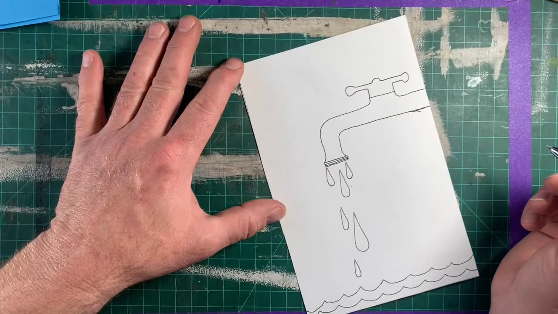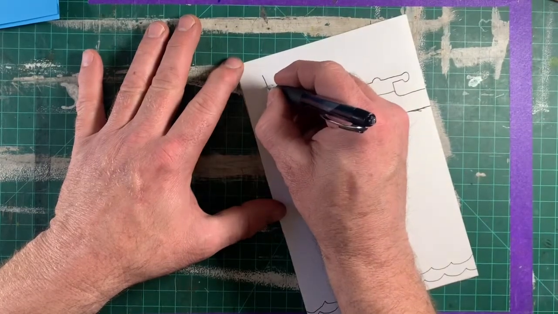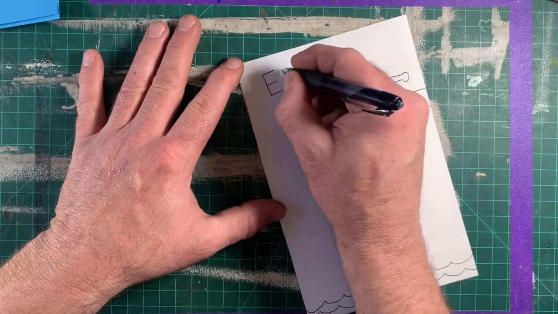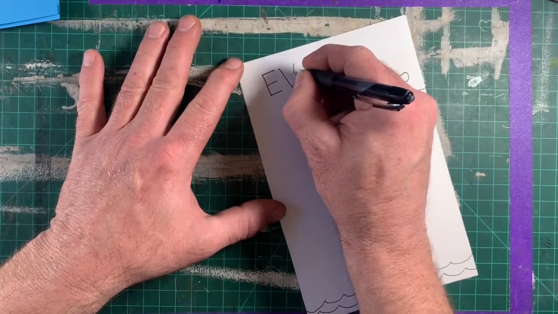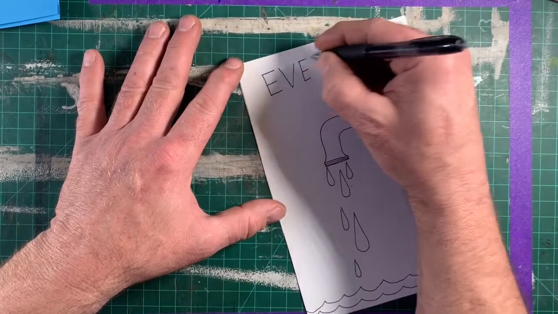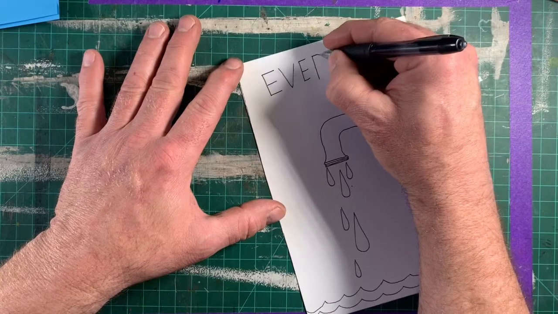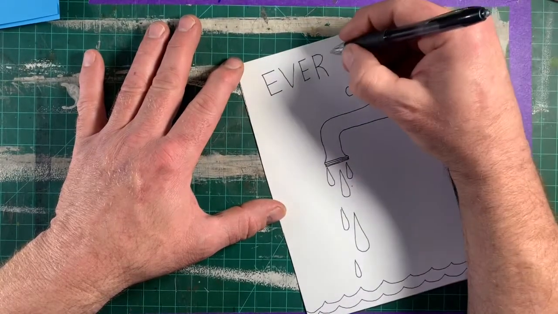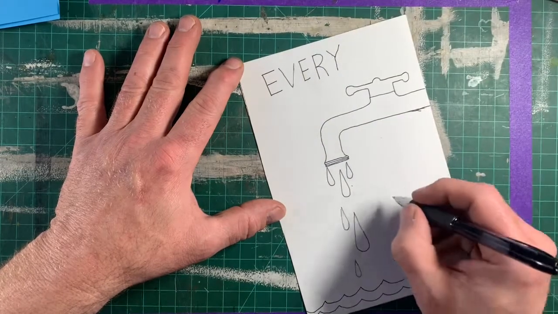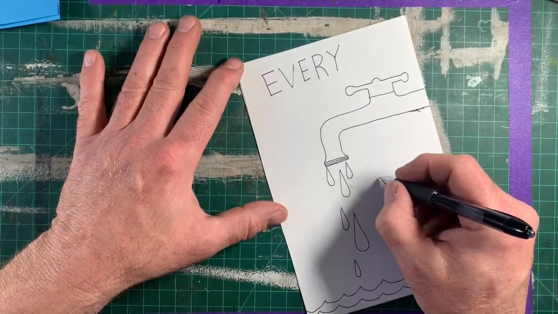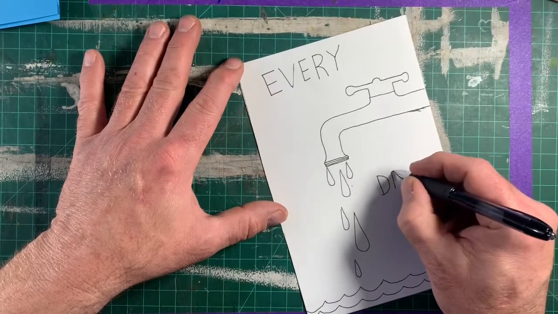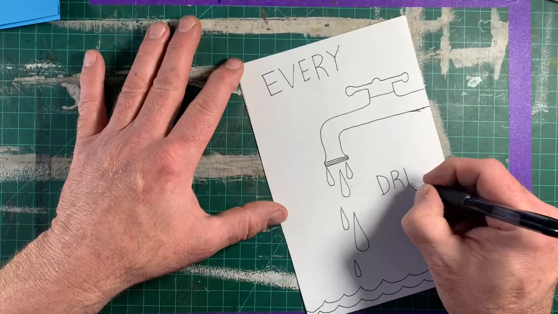So my words are going to say, every. It also helps to have this spelled out beforehand. And if you have that list, you already have it. Every drop, I'm going to write drop right next to where it's actually dropping.